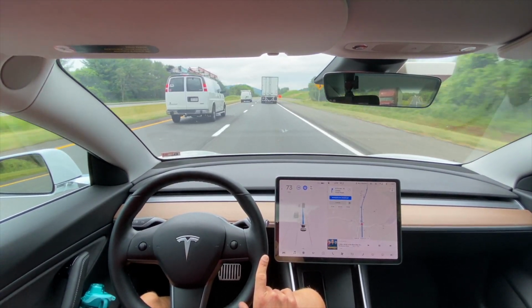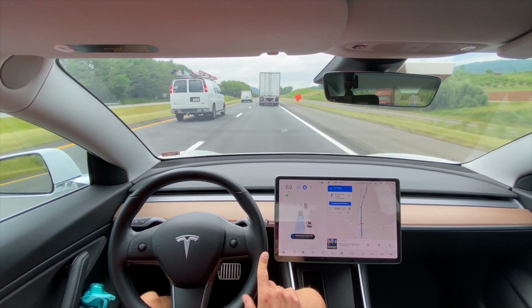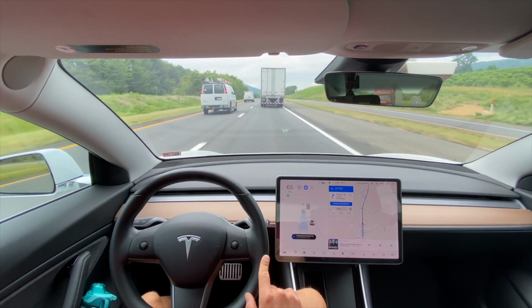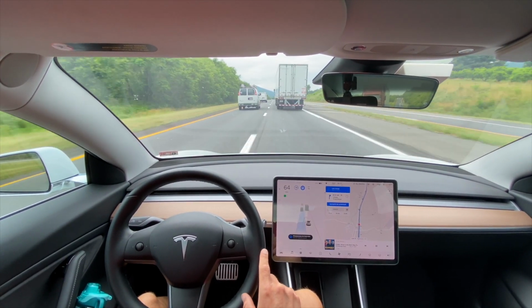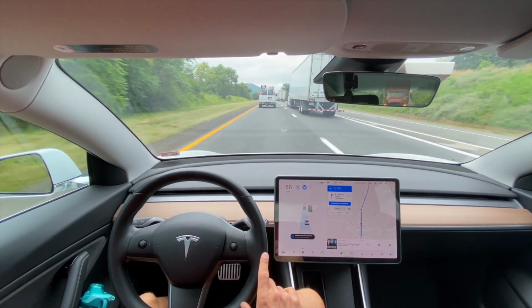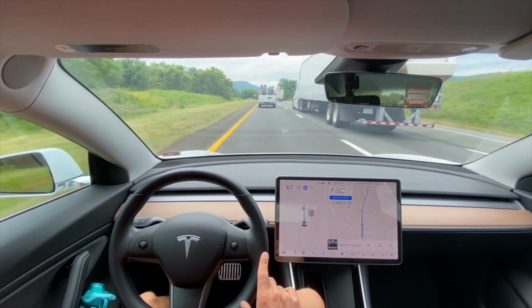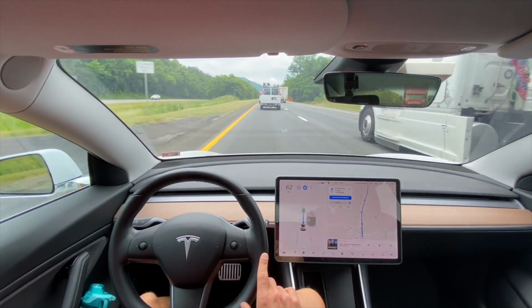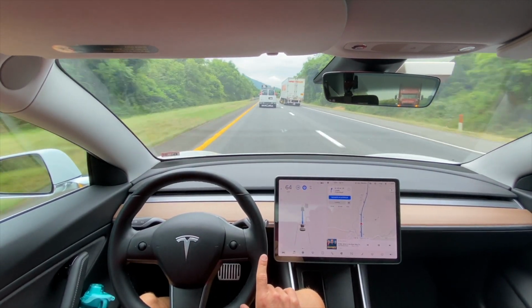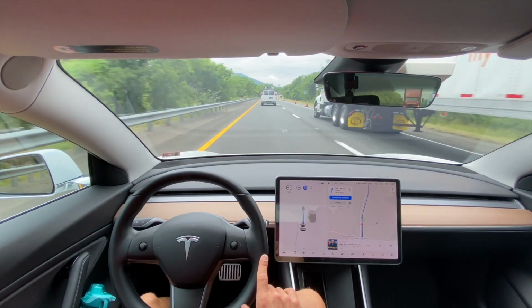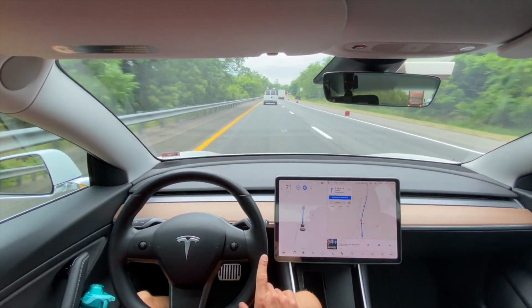So now we have a transition happening here where the car wants to go into the left lane. I give the little shimmy shake on the steering wheel so it knows I'm still paying attention. It cuts in front of that truck that we just passed and then is able to smoothly transition. And I want to reiterate how smooth that lane change is. The lane changes in this car are fantastic.